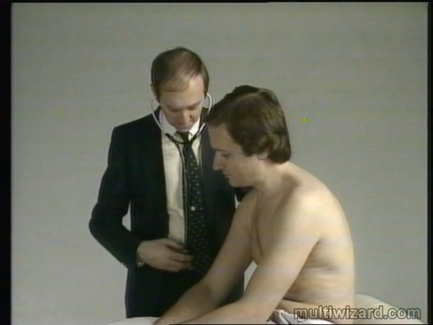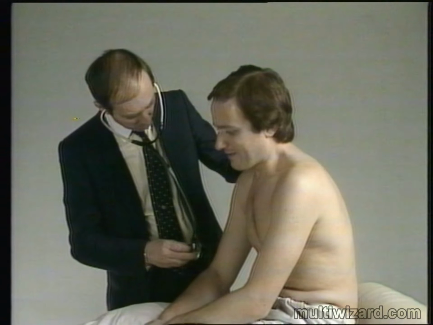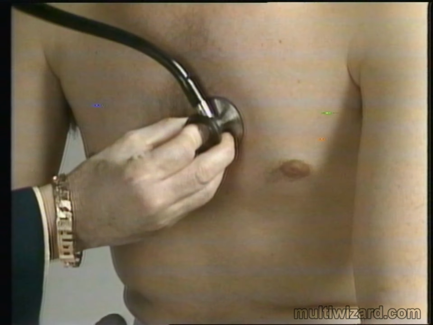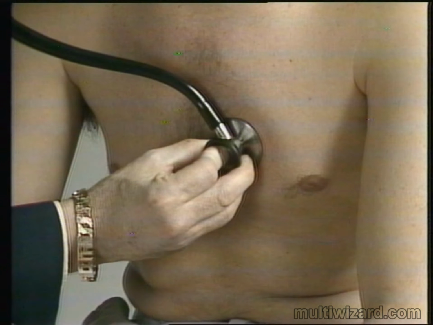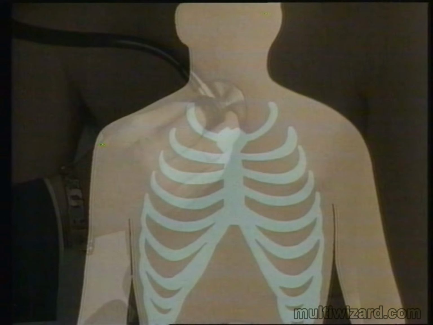This murmur is so soft that it is easily missed unless conditions are optimal for its detection. The patient should be asked to sit up, lean forward, and hold the breath in full expiration. The diaphragm of the stethoscope should be held firmly over the aortic area or left sternal border.